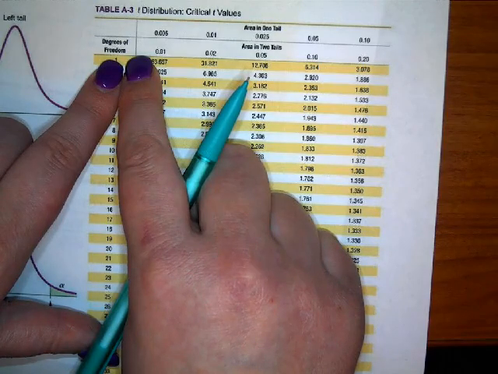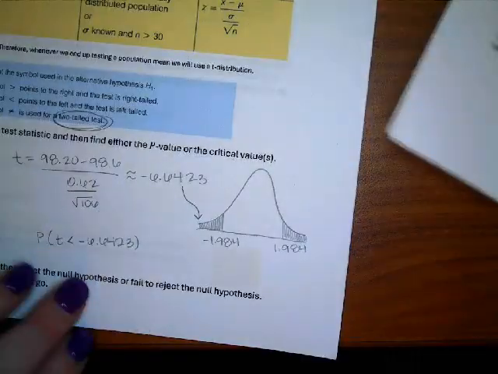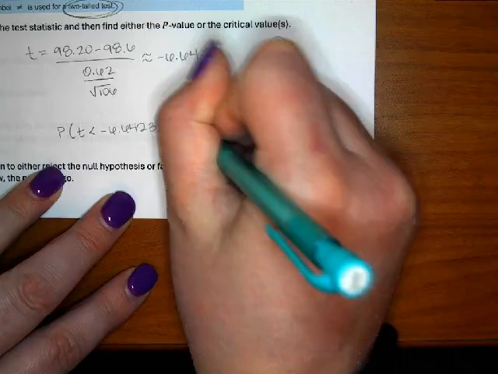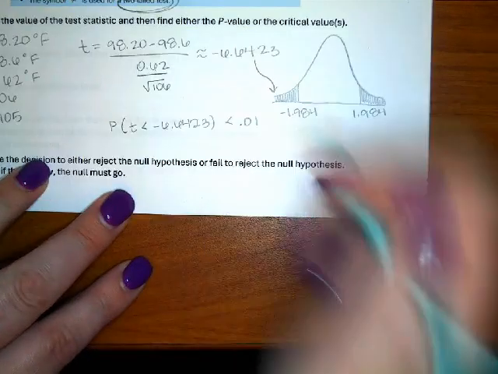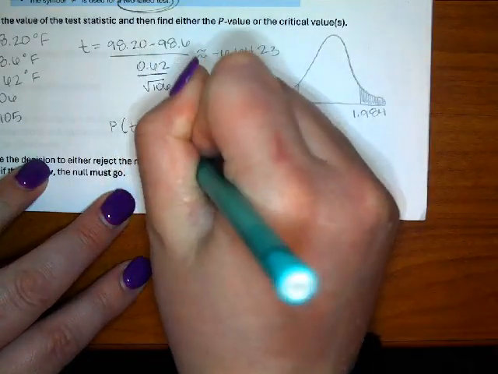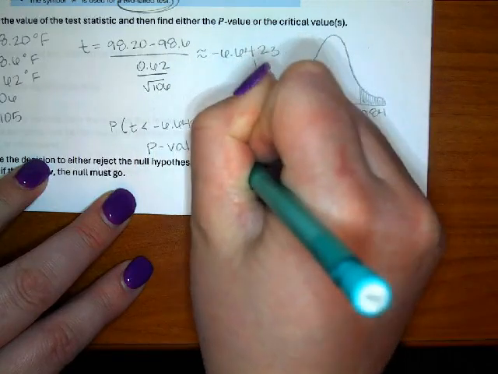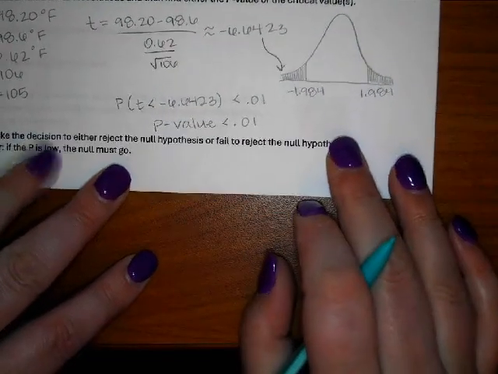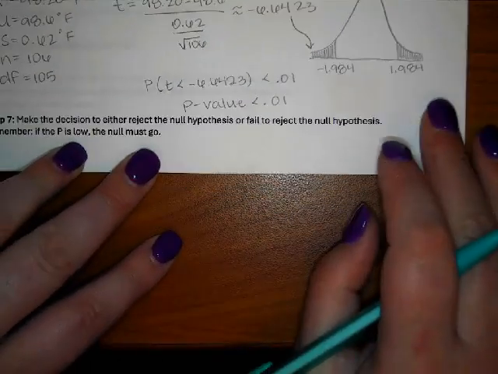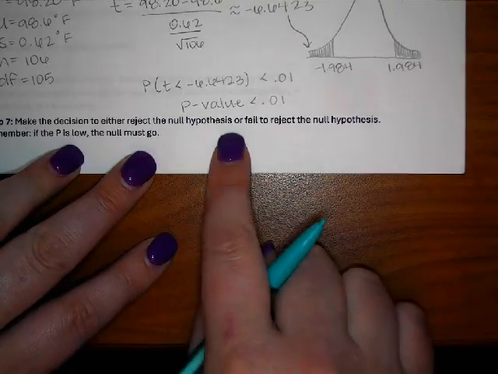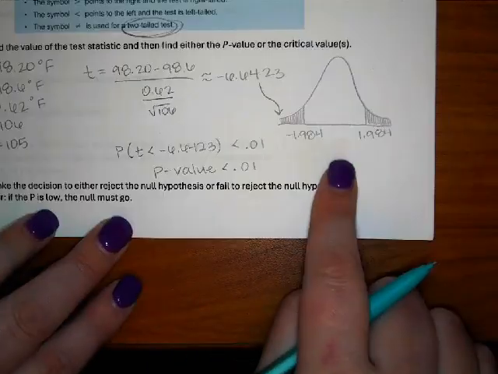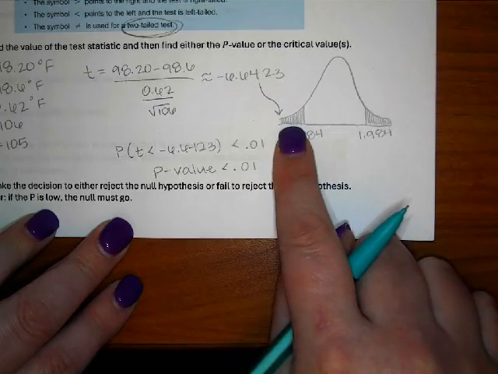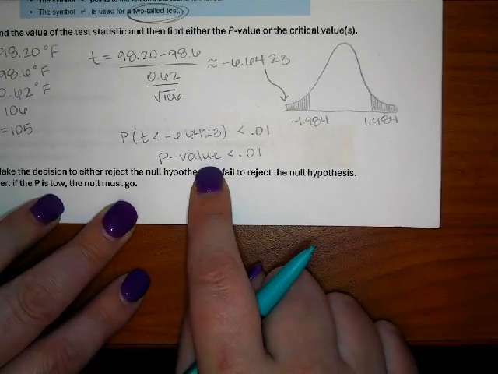Okay, so my p-value is less than 0.01. I'm not sure exactly what it is, but it's less than 0.01. Now I need to make the decision to reject the null hypothesis or fail to reject it. I already said from the critical values, I can see that this critical value is in the rejection region, but I can also see that my p-value is less than my significance level.